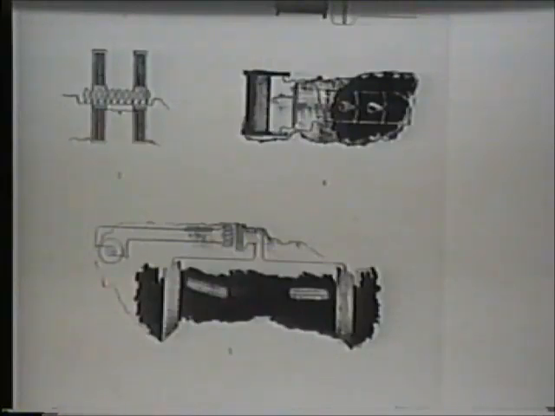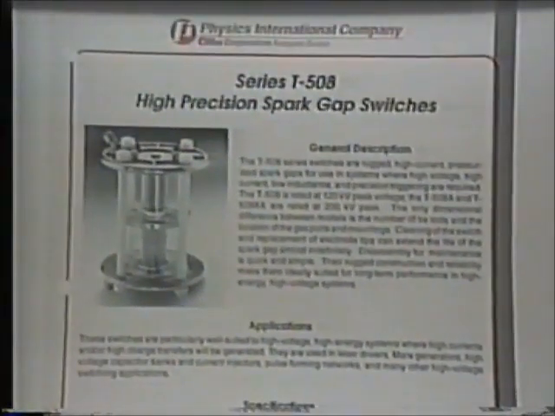You can take that same circuit there and use it in a number of other ways. Okay, let's see. How's that for a spark gap?